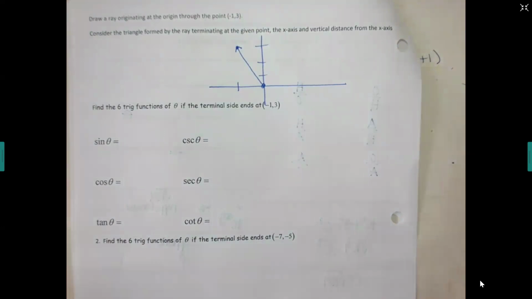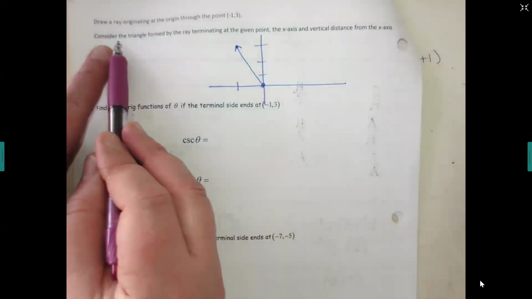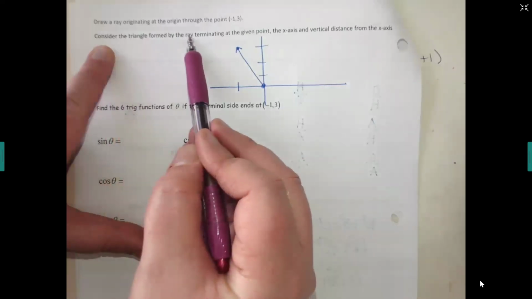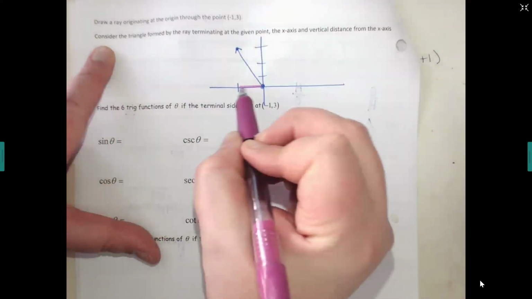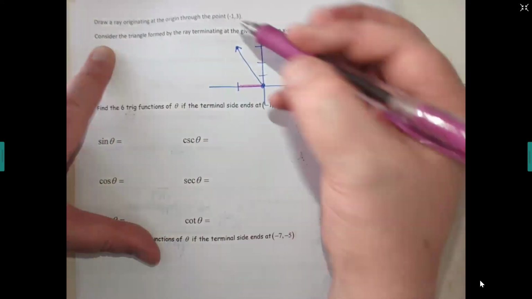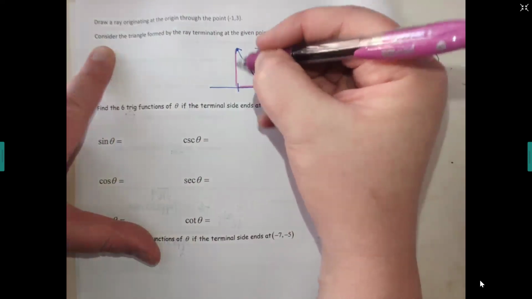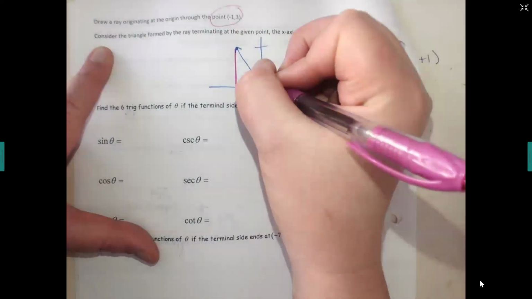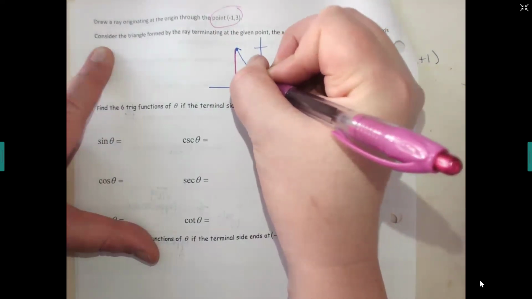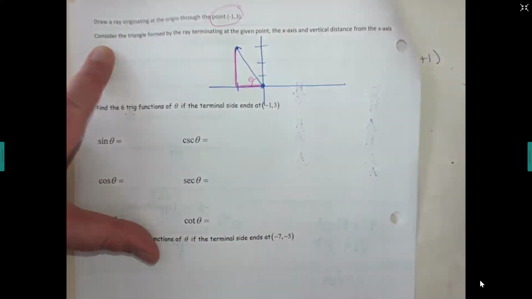Then here's what it says. We're going to consider the triangle formed by the ray you just drew, the x-axis, that would be here, and then the vertical distance from the x-axis, which usually we would call the y value. So you'll notice that using that ray, starting at the origin, passing through the point they gave us, now we have a triangle. Your theta is always going to be in the corner that is touching the origin.